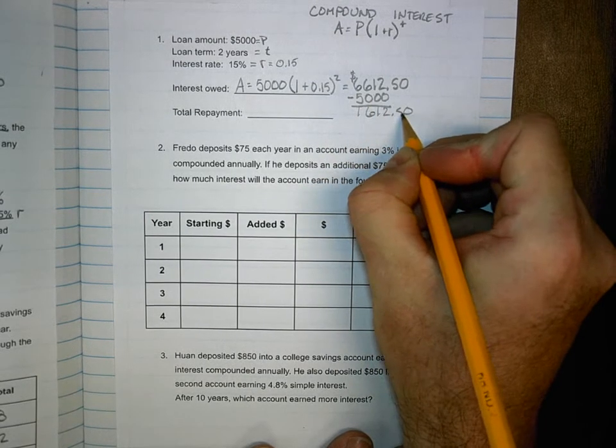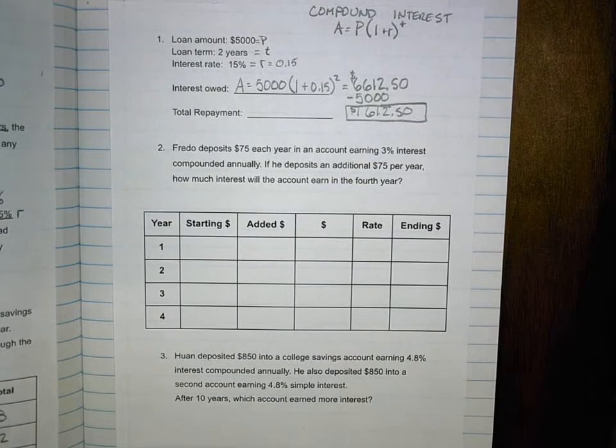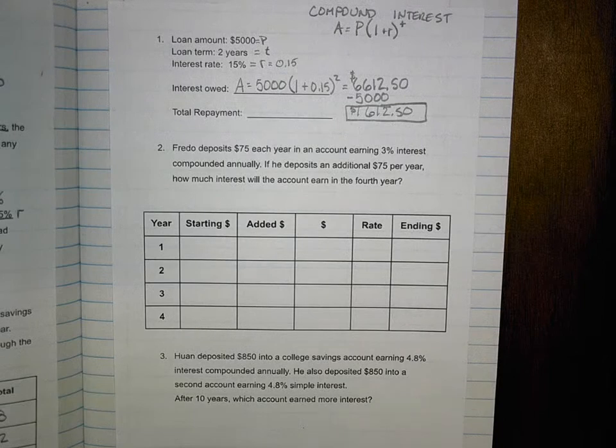It's $1,612.50, right? That's the total amount of interest.